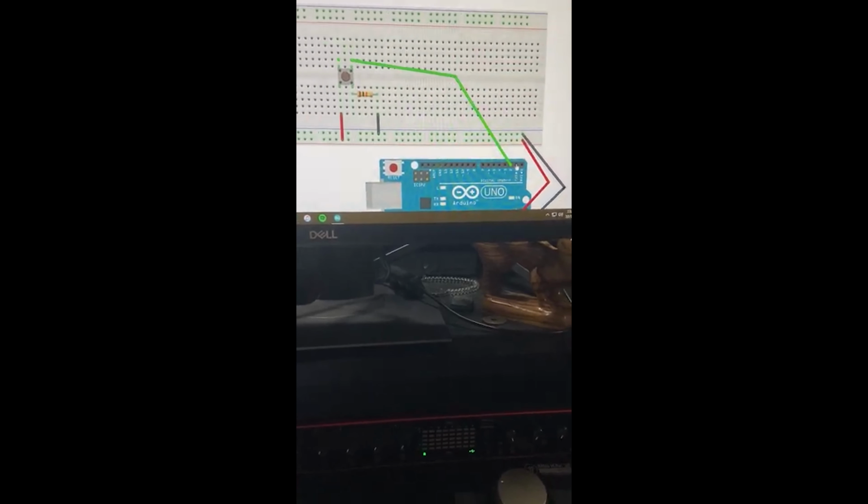Again, if you look at the diagram, we're going from the positive end to the button, and then on the other leg on that same side, we're going through the resistor to ground, and then up here, we're going to go straight to whatever pin. If we look at the code, we're going to be connecting this to pin number 7. So I'm going to find 7 and plug this in right there. If I can get it in. The wire's a little bent. Get in there. There we go.